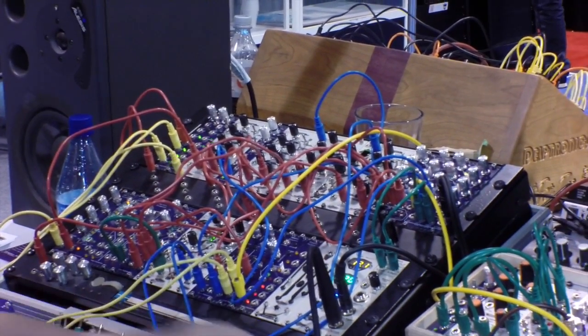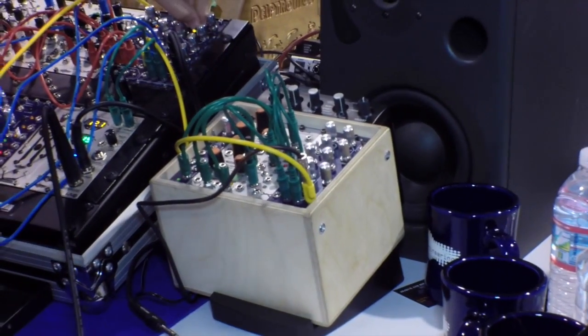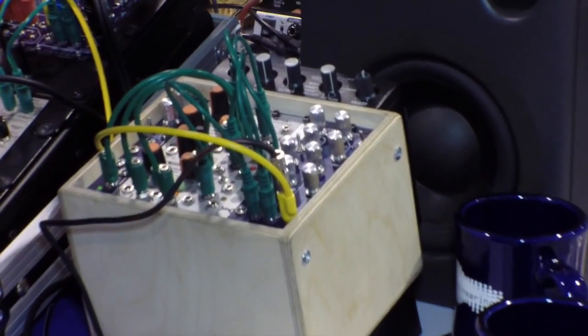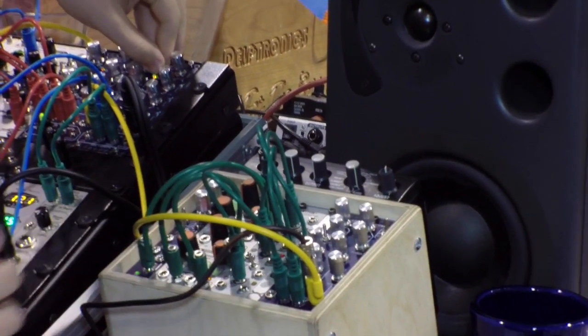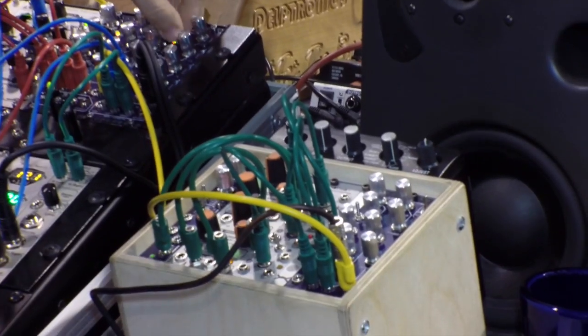Okay, we're going to go over here and talk about the Loquelic Ichiritas. This is a VCO that's coming out probably summer of this year. It's like a digital oscillator. It has 3 different algorithms in it.